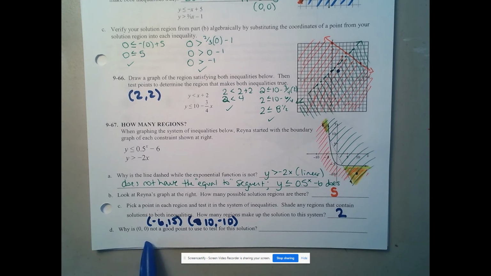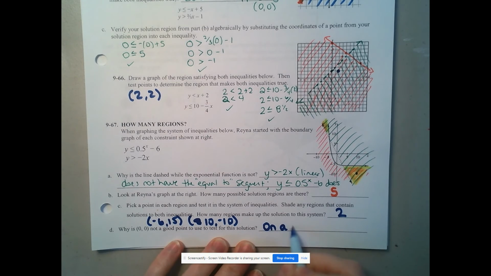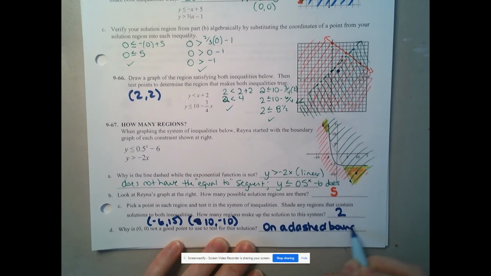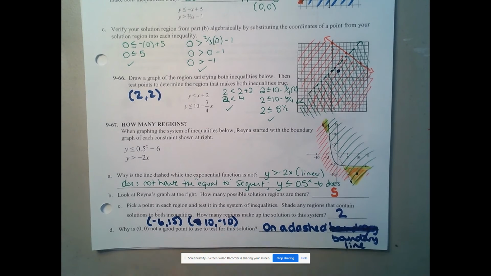Why is 0, 0 not a good point to test for this solution? Well, it's on a boundary line, and it happens to be on a dashed boundary line, which means it's not going to help us at all. It also doesn't appear to be in a solution. Oh my goodness, boundary. On a dashed boundary line, nonetheless, which makes it useless.